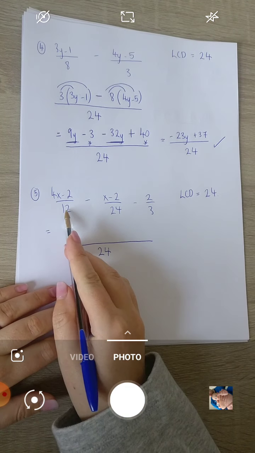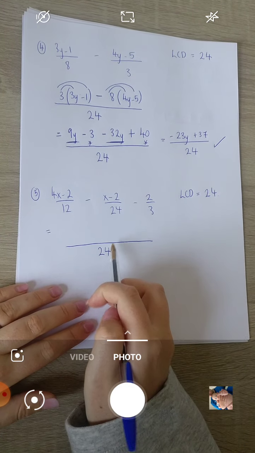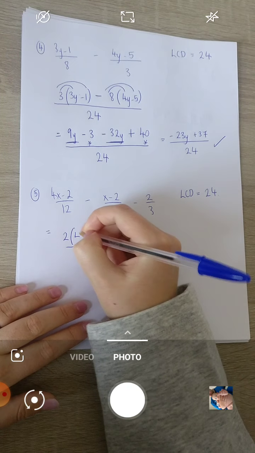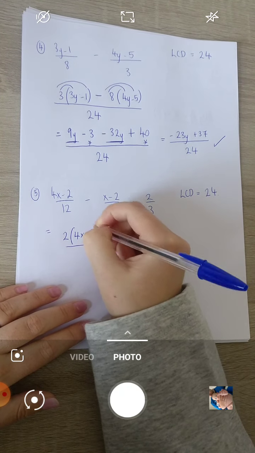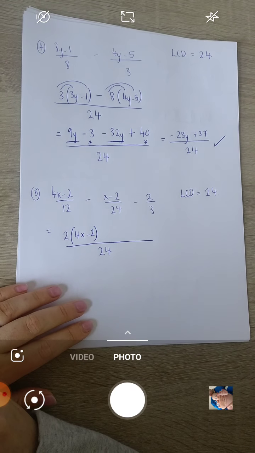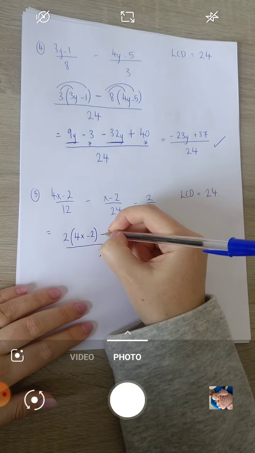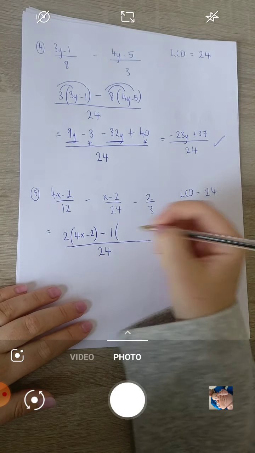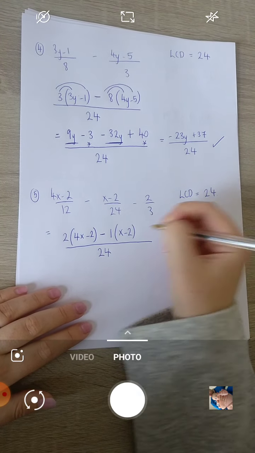We divide the old denominator into the new denominator. So 12 divides into 24 twice, and we're going to multiply all of that numerator by that 2. We've a minus, 24 divides into 24 once, and we're multiplying by x minus 2.